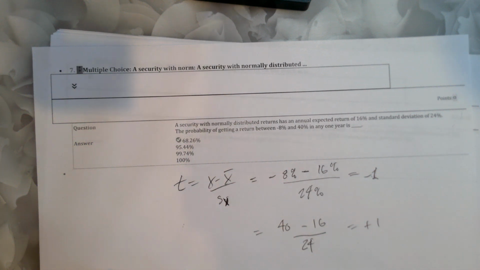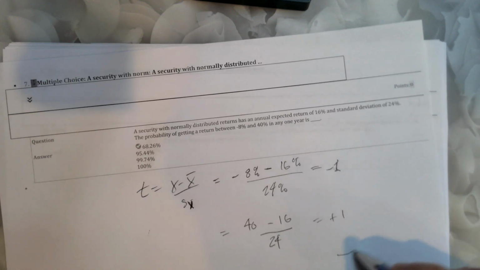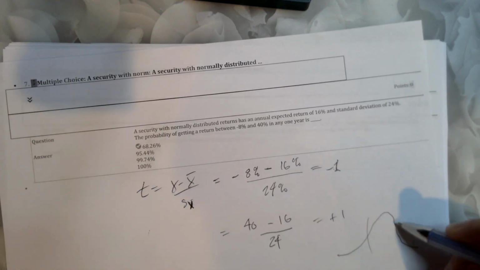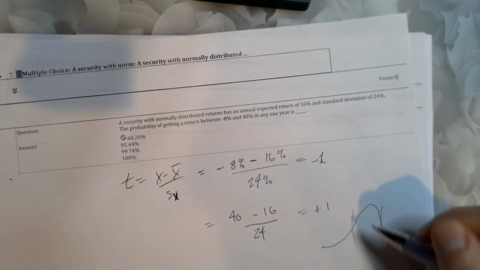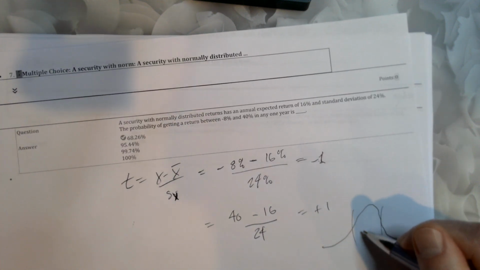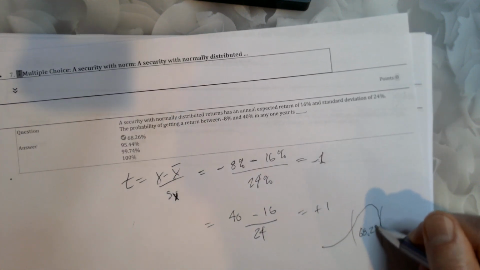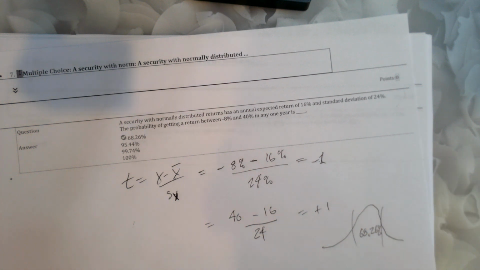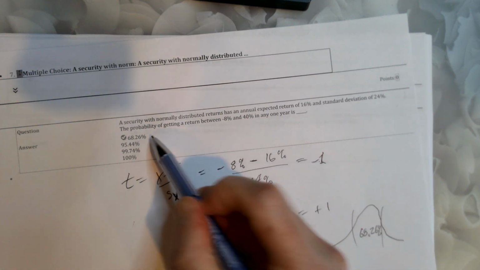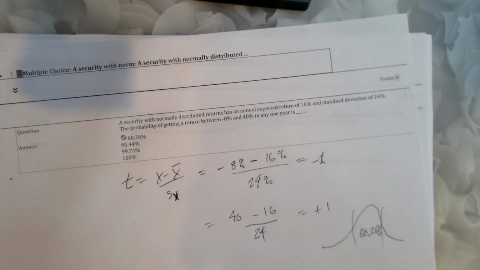And if you think back to our normal distribution, we know that between plus and minus 1 standard deviation, we have 68.26% between plus and minus 1 standard deviation of the mean. And so it's really easy to figure out that the answer is 68.26%.